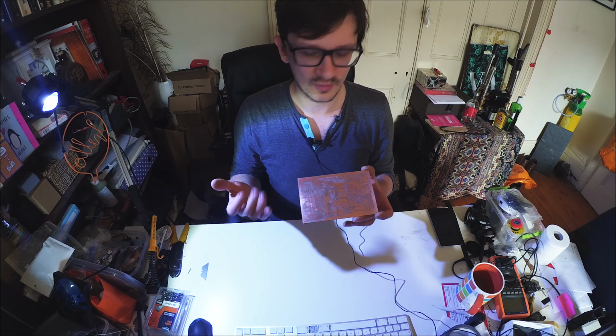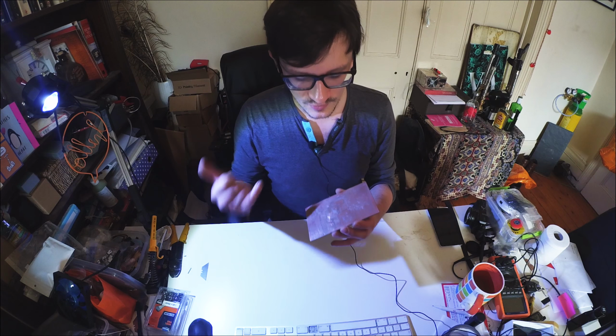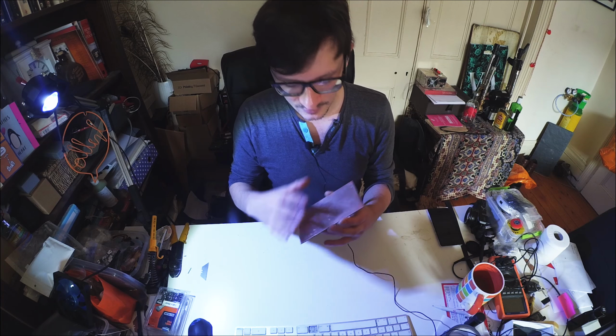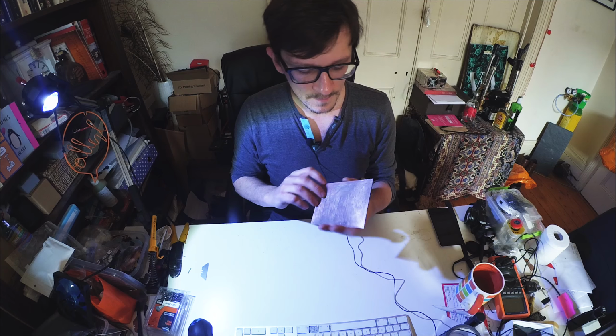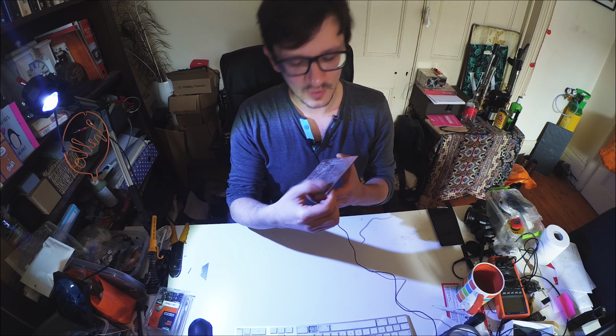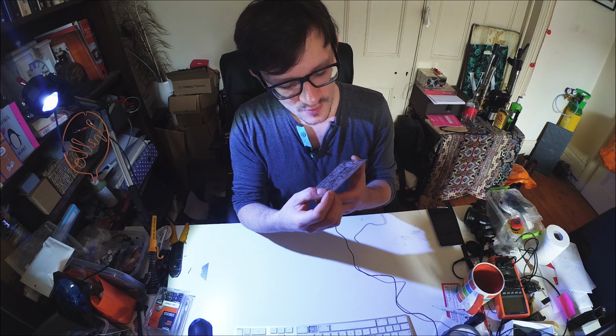So that's the pro. The con is it's tricky to solder components to this board, because if you drill the holes, do the isolation, routing, and the cutout all in one go, the top layer and the bottom layer aren't going to be connected through your holes.